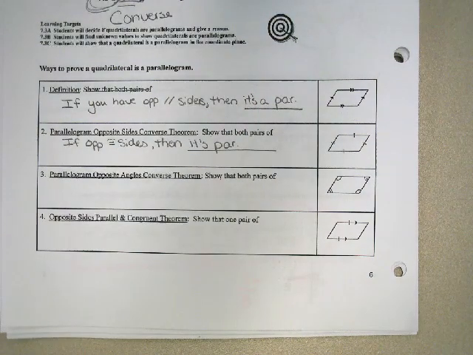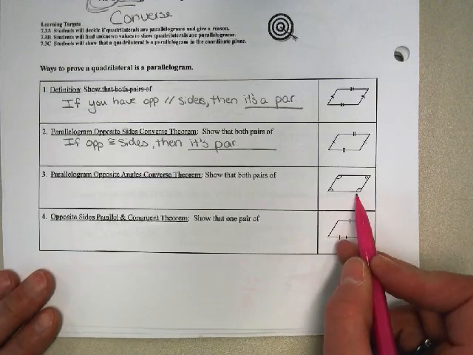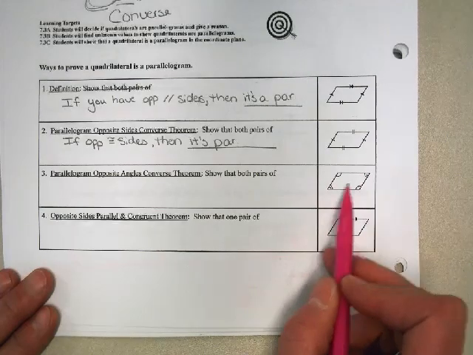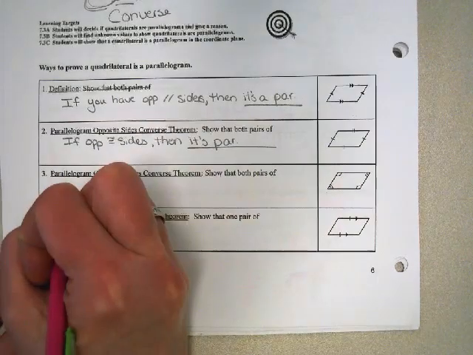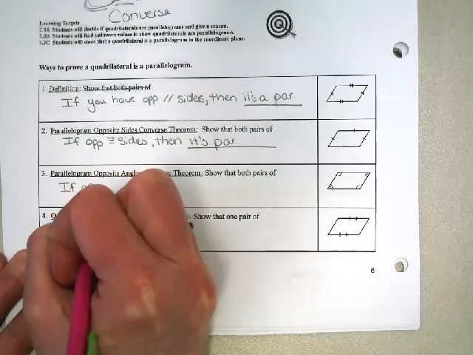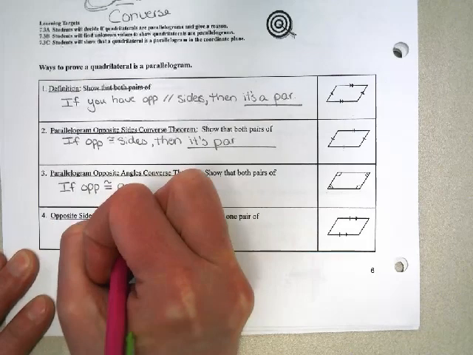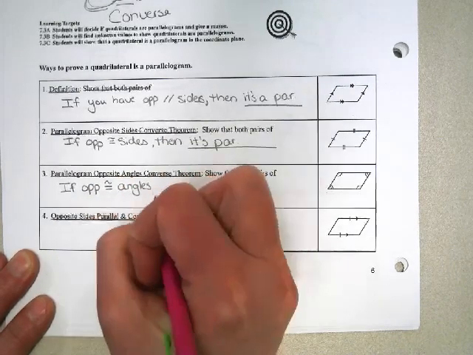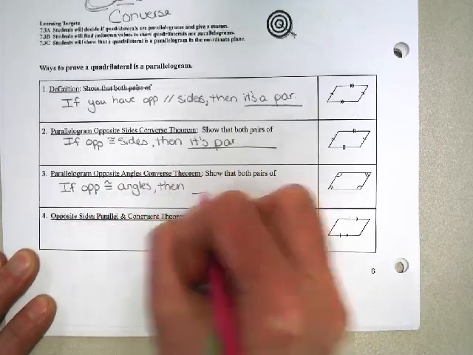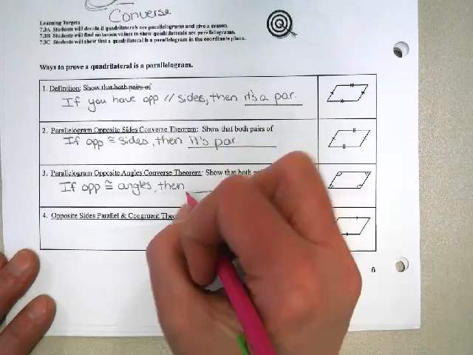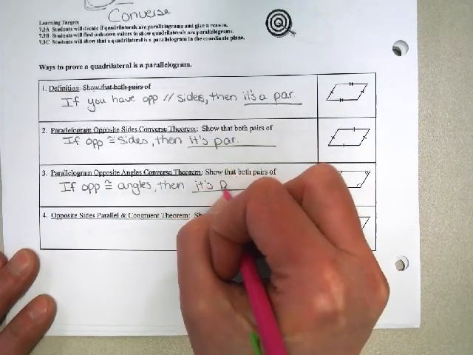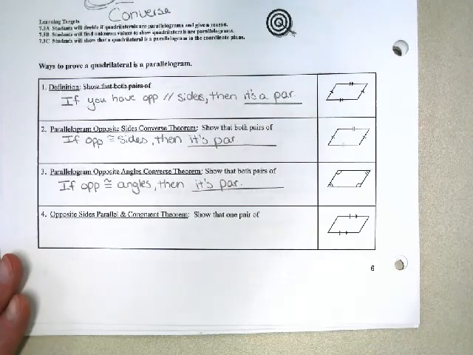So again, it's just going backwards. Yesterday's problems always said it was a parallelogram. Today's, they're asking you if it is. It's pretty much the same pictures. So notice the next picture. Do you see how those are opposite congruent angles? So if you have opposite congruent angles, then what do you know? Well, I know it's a parallelogram then, because how else would it fit together?